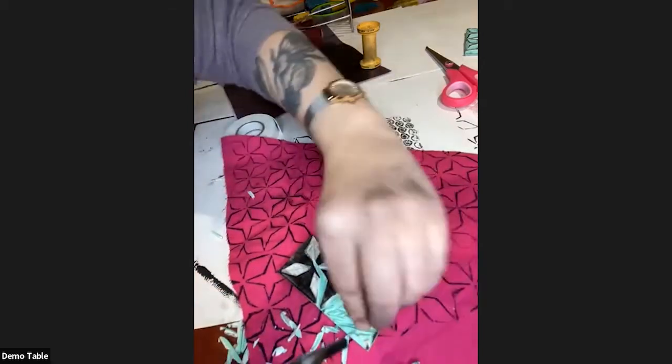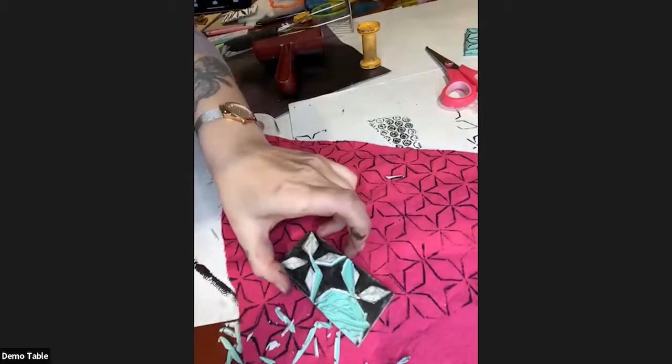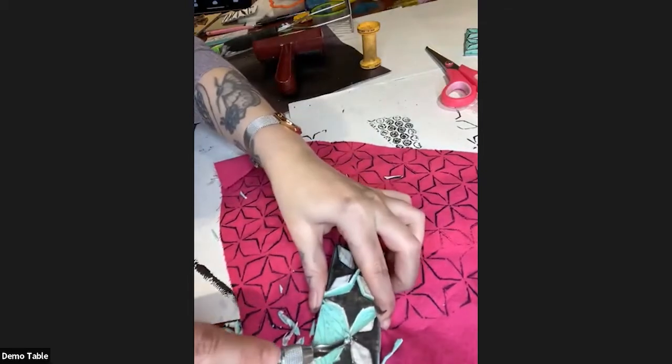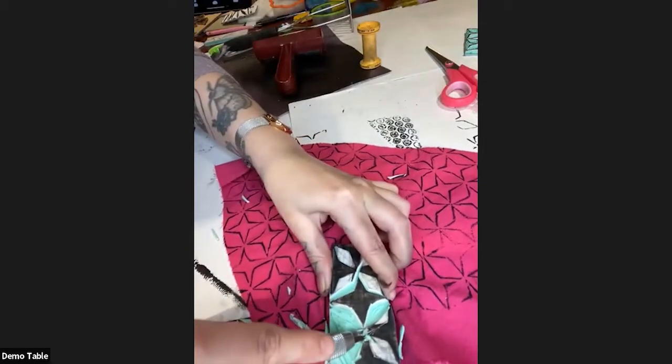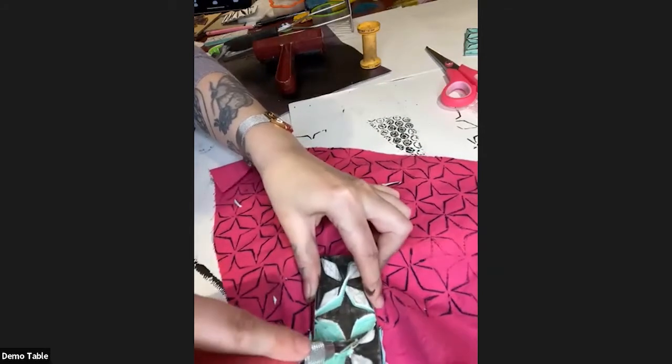So if you're using Speedy Cut, which is the name of this type of block, you want to cut away all the white on the top layer until you're left with just the blue or pink underneath, whatever color you're using.